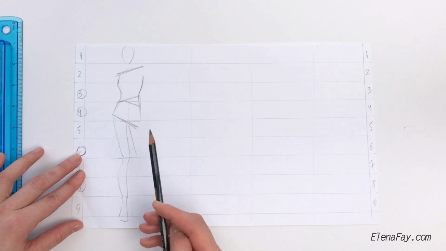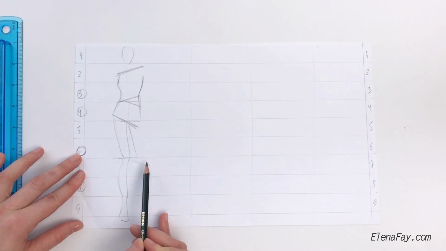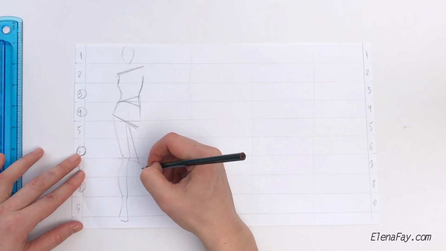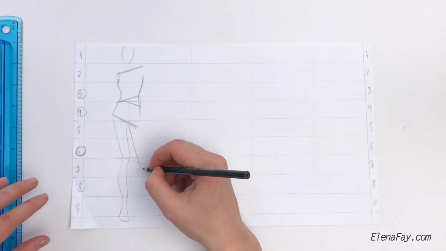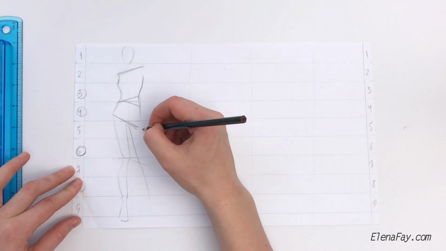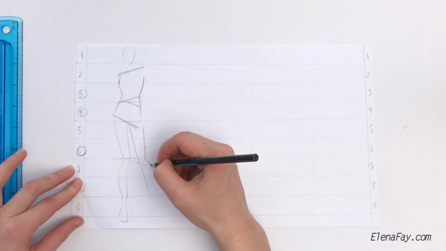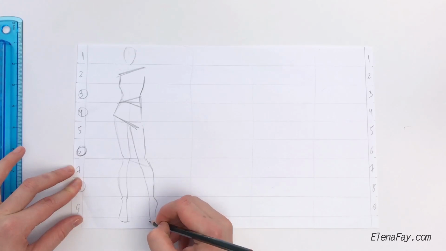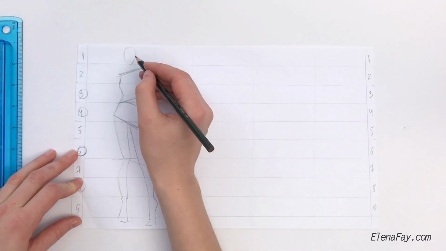To find the knee for this leg, I'm gonna draw the line parallel to the hips, and it will be right here. Just keep in mind that this exercise is not about drawing cute fashion illustrations. It's about practicing, finding the proportions fast, and also finding very interesting poses.